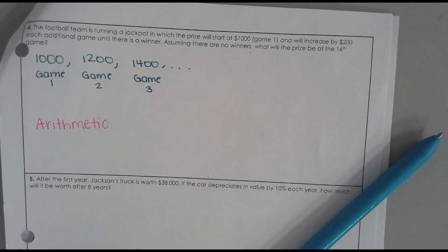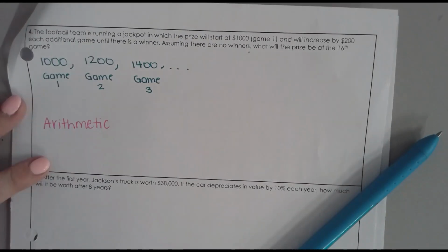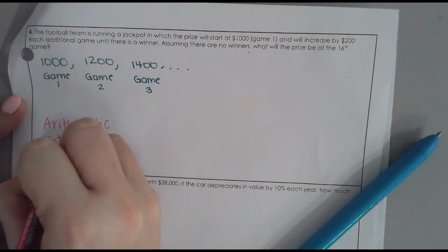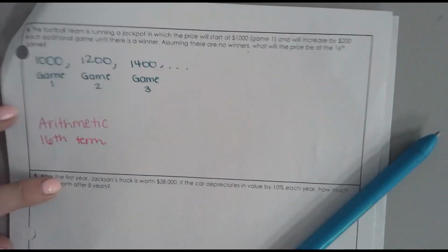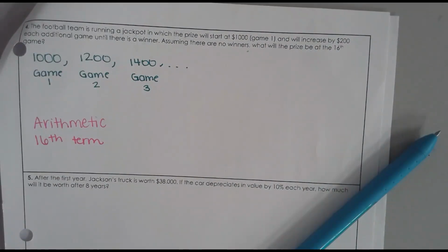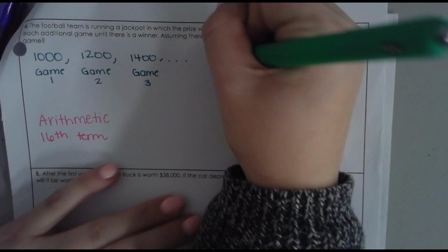I'm not saying third game is 1,400 plus 1,200 plus 1,000. That's going to be a whole lot of money, right? The 16th game is the 16th term. It doesn't make sense for you to ever need the sum on this specific problem. Okay. So it's just the 16th term. And it's arithmetic, so I don't.